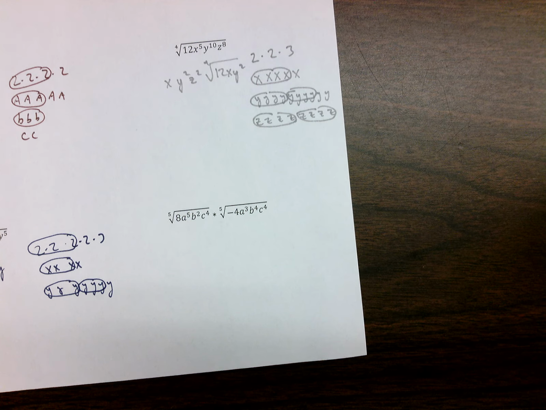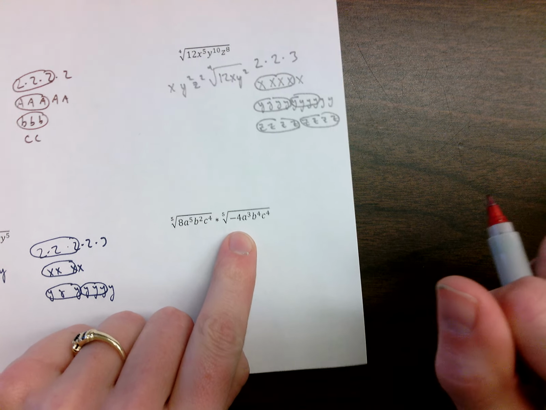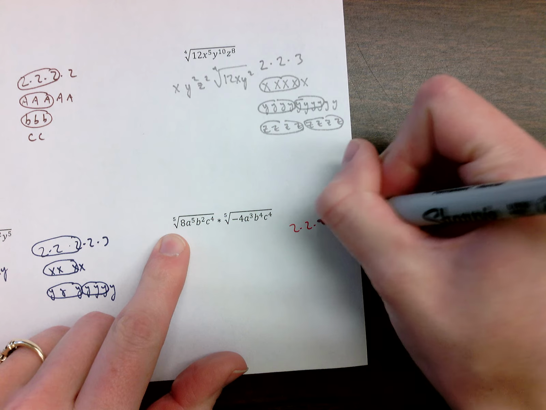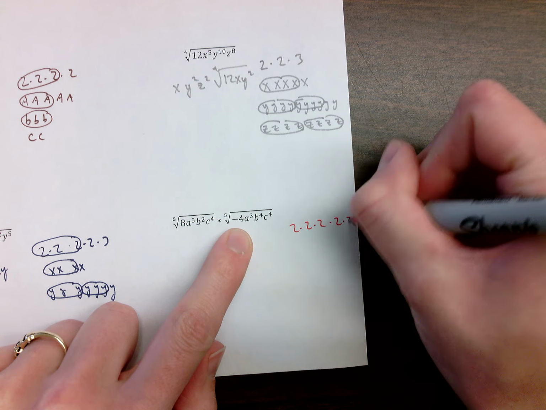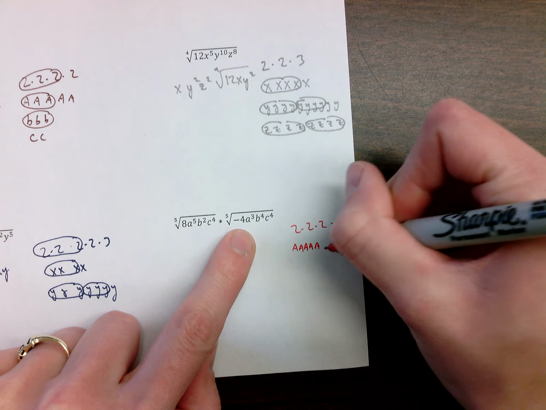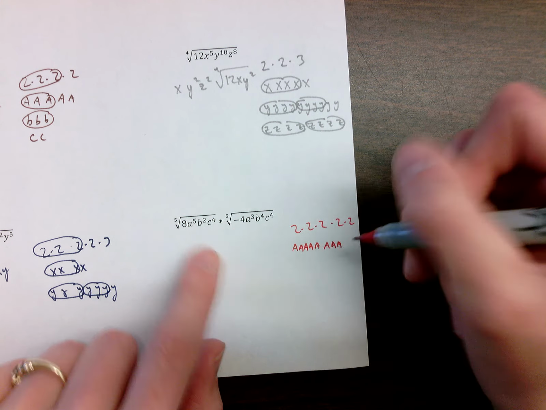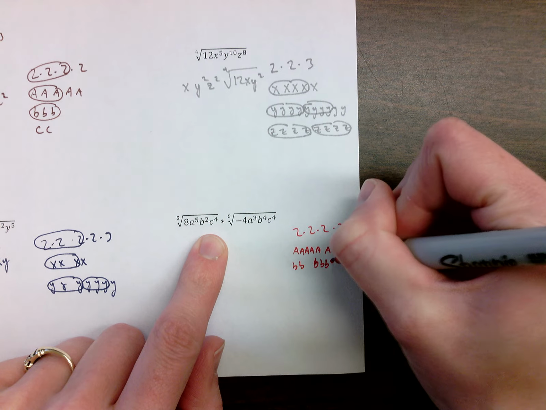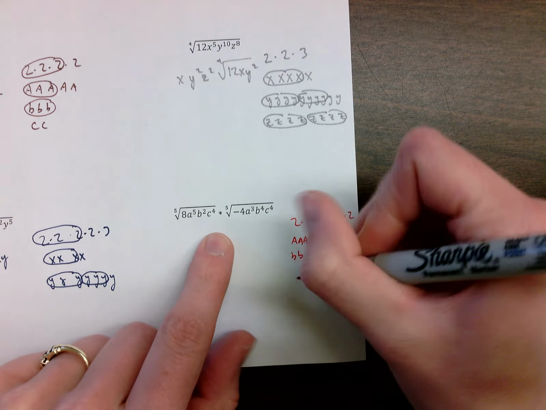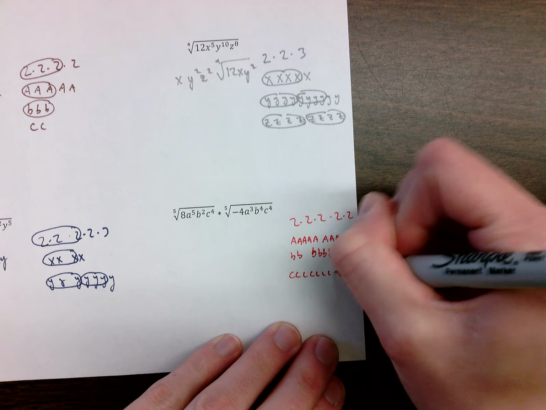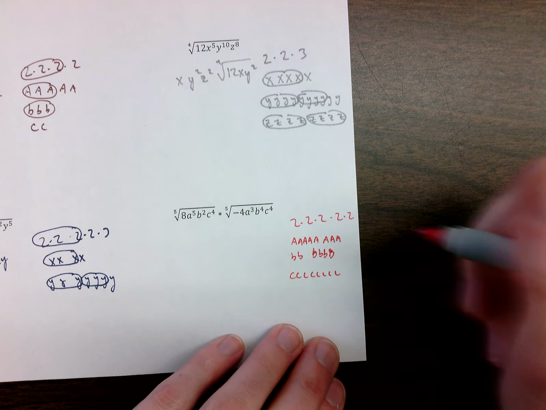All right, and then the last one, I'm going to do the same thing. Okay, so, ooh, look, a negative. I know I'm going to end up pulling that out to the front. Deal with that in a second. So 8 is 2 times 2 times 2. 4 is just 2 2's. 5 A's here with 3 more there. 2 B's here with 4 more there. And then there's a total of 8 C's. And we're looking for sets of 5.